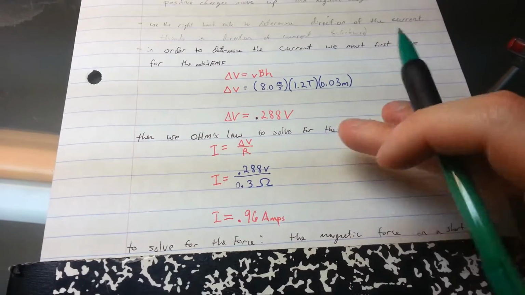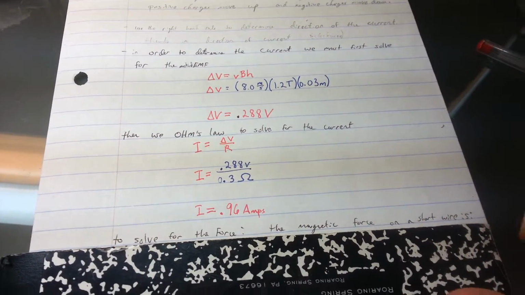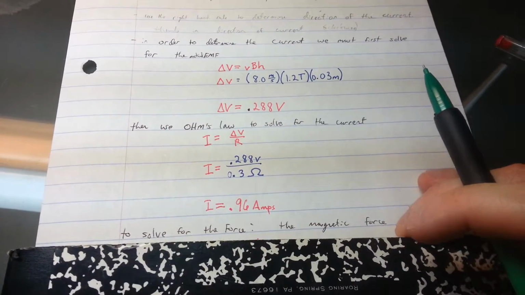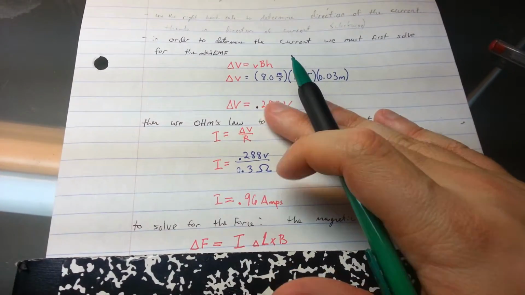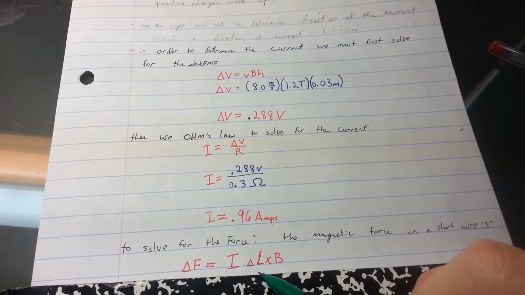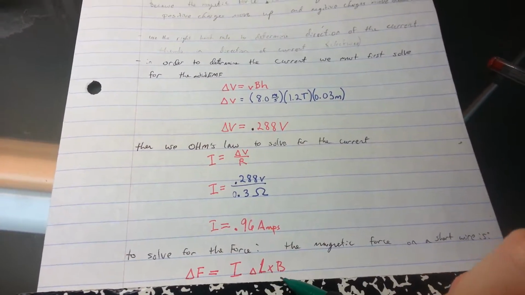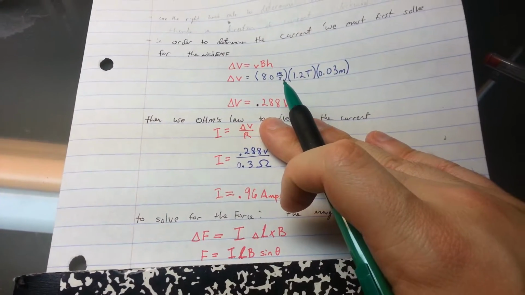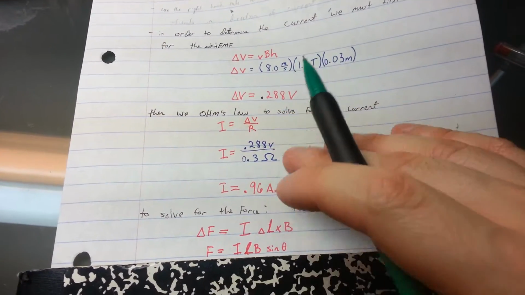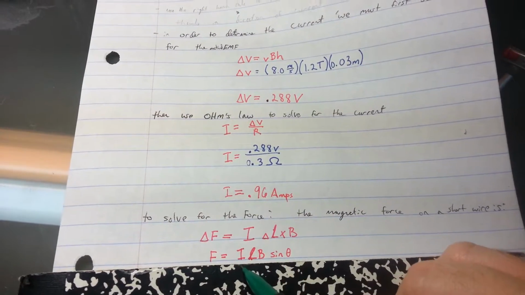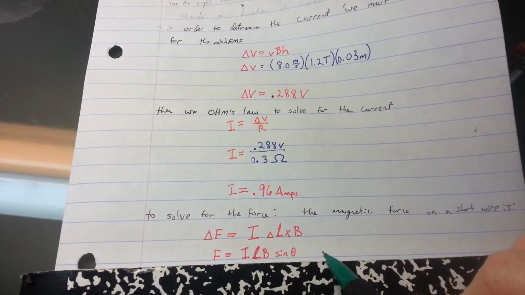So now we solve for the force. We know that the magnetic force on a short wire is represented by F equals I, the current, times delta L, the length, cross B, sorry. And the cross product is I L B sine theta.